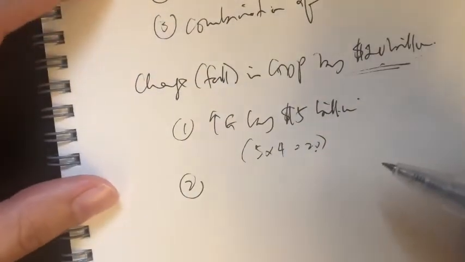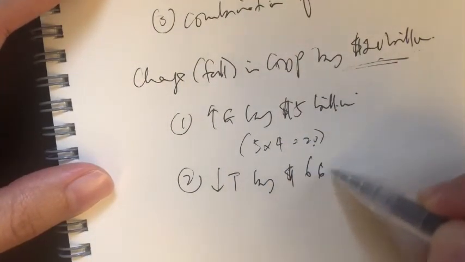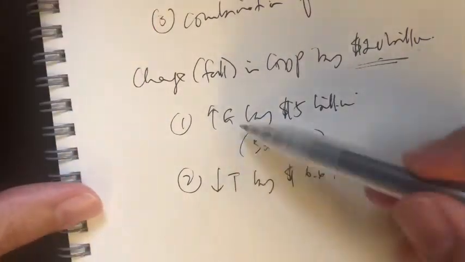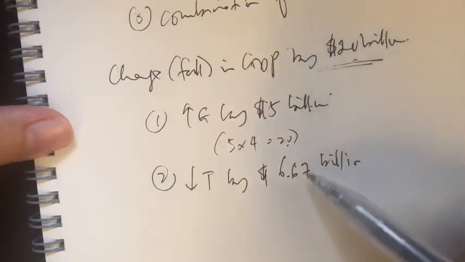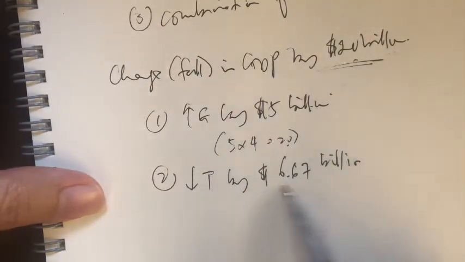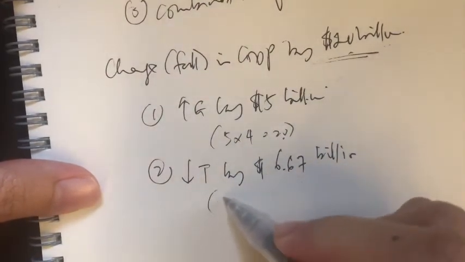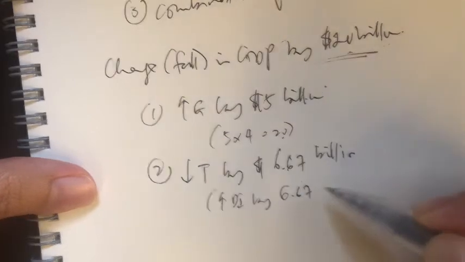Okay, and then just now the second way was by reducing taxation. By how much? We reduced taxation by 6.67 billion. Remember, we cannot reduce taxation by the same amount because taxation is an indirect component of aggregate demand, so it has to be more. So when there's a fall in T by 6.67, it means there's an increase in disposable income by 6.67.